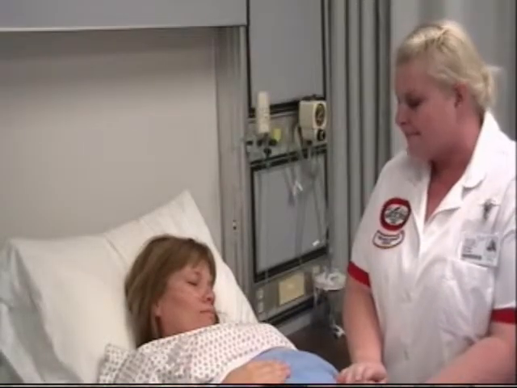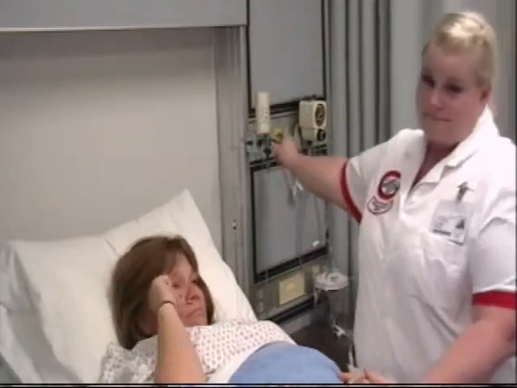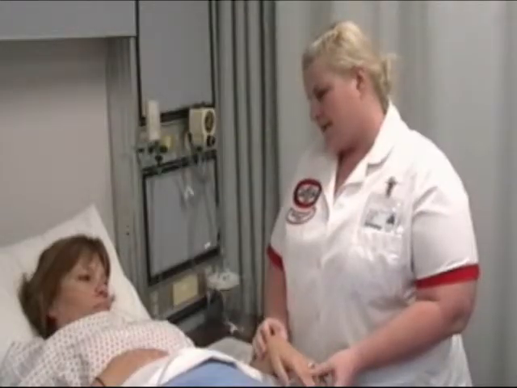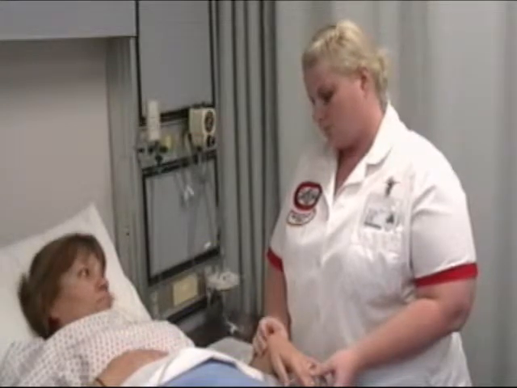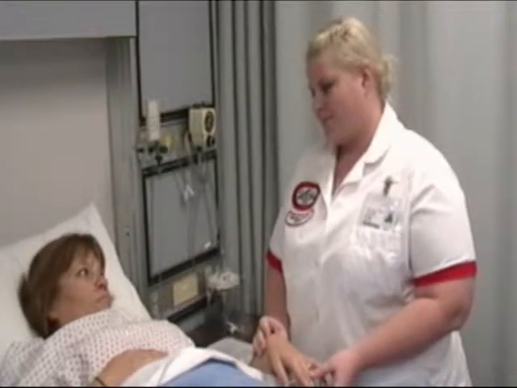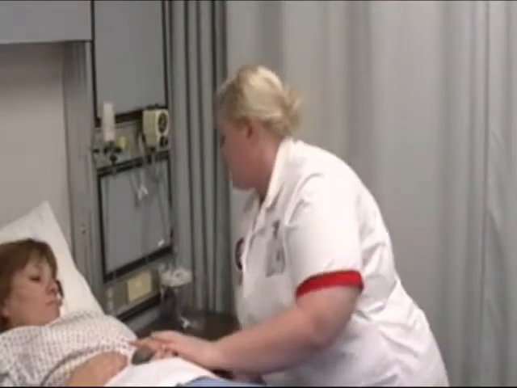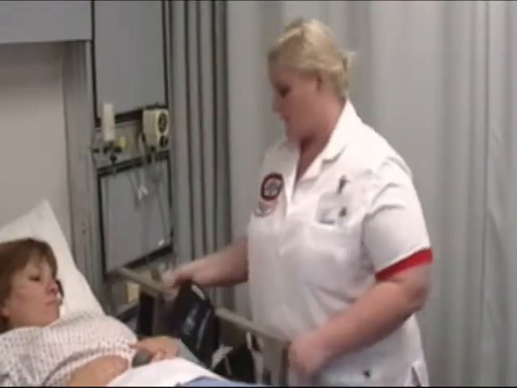Refer to the textbook and skills checklist for the steps of the skill you are performing, maintaining safety considerations at all times. Report your abnormal findings to your instructor and the primary nurse assigned to the patient. Document the procedure and the patient's response.